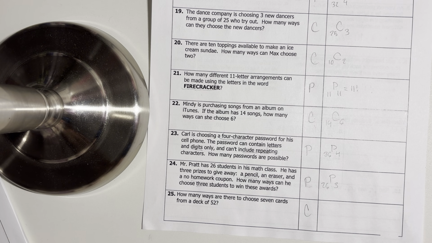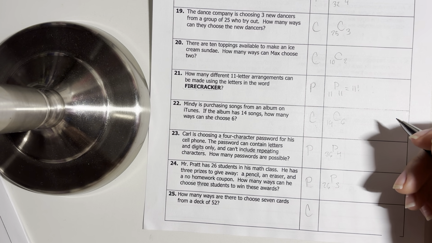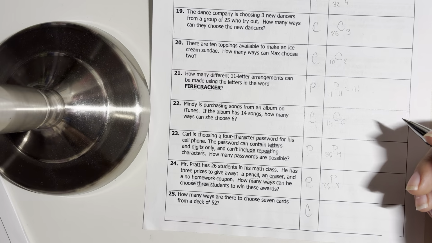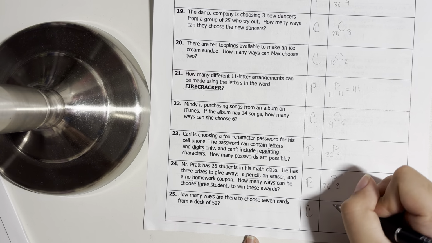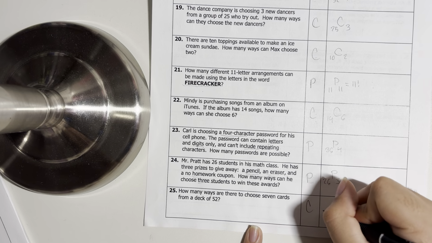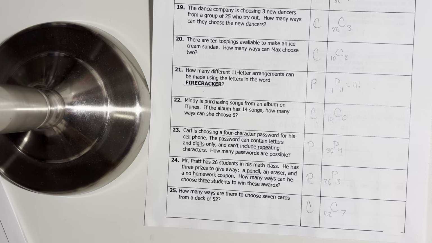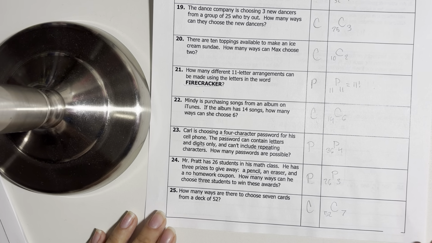Then for number 25, we would do a combination because it's just 7 random cards from a deck of 52 cards. It's not specifying what kind of cards or anything else, so the order doesn't matter. There are no specifics. So it'll be 52C7. And that would be it.